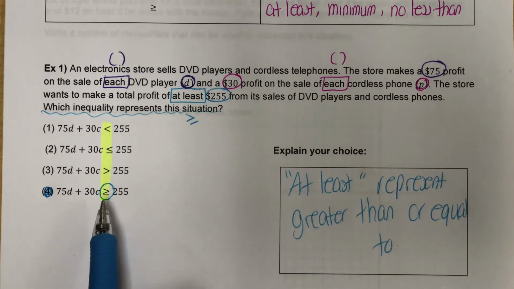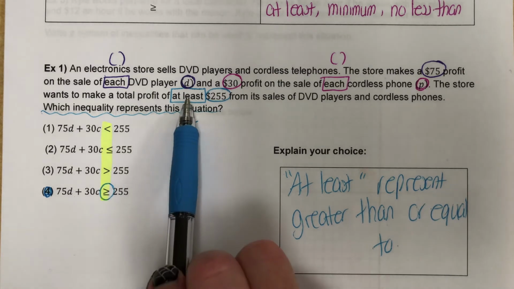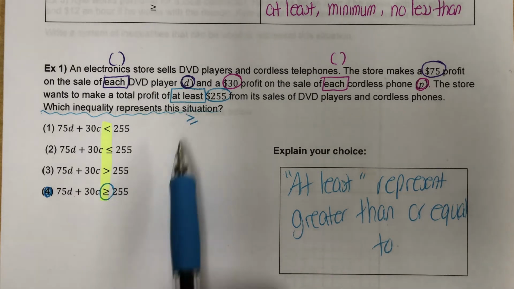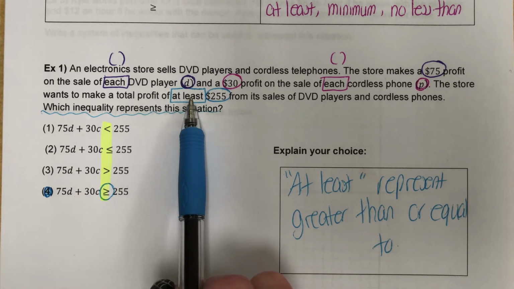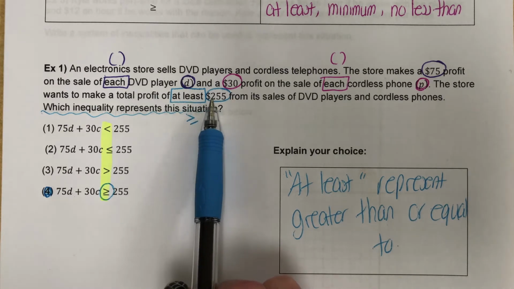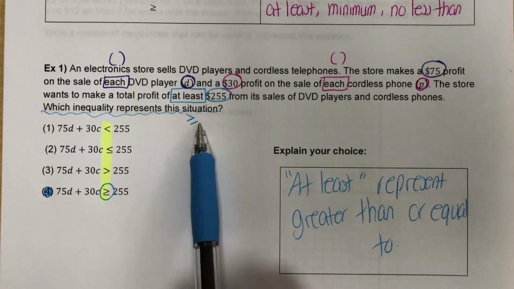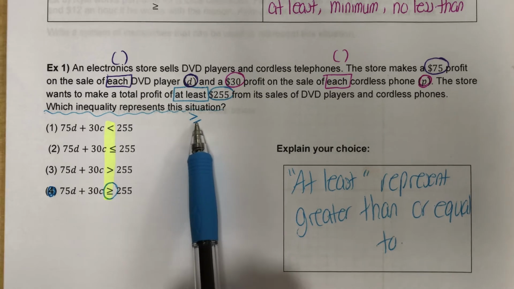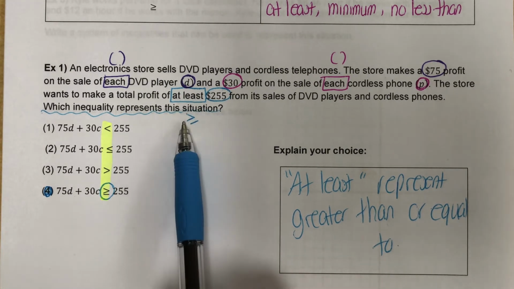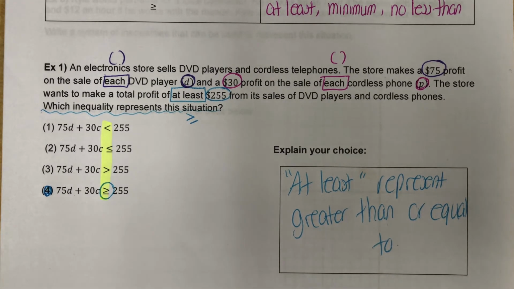That's how I know this is the symbol that I wanted to look for when I see those keywords. Because if I want at least, the least amount of money that I want to make is $255. So I can make $255, but that's the least. If anything, I'd have to make more. So that's why I'm getting the greater than or equal to symbol. All right, let's jump on to the next page.